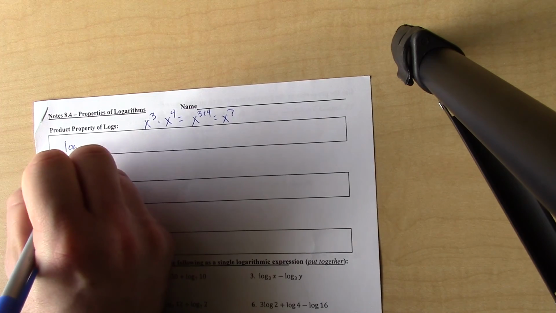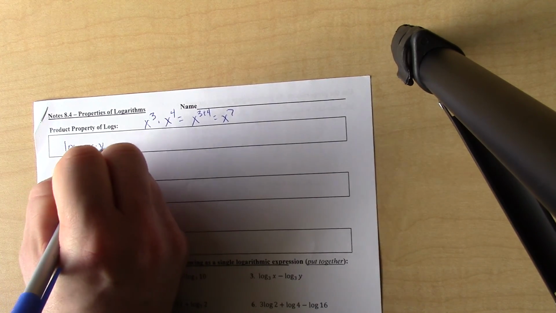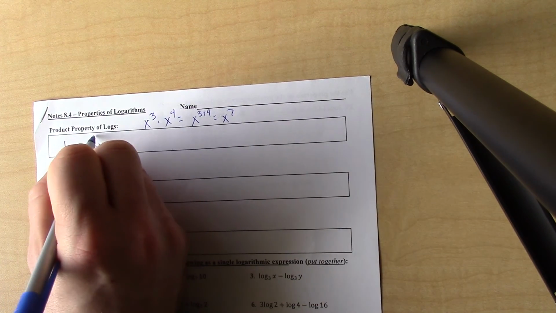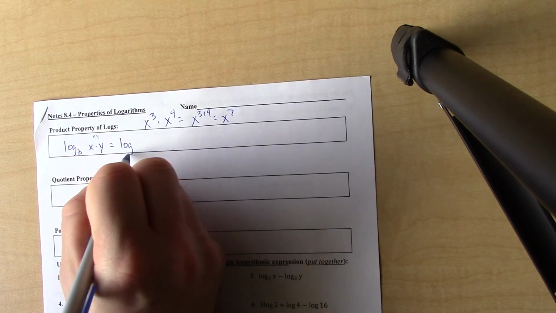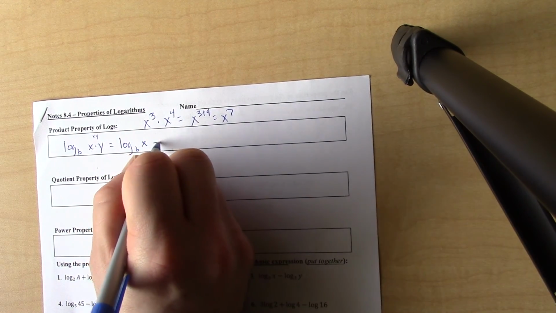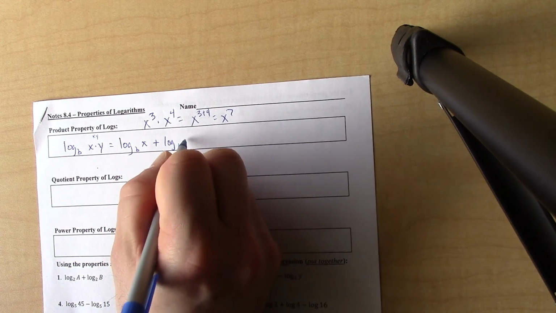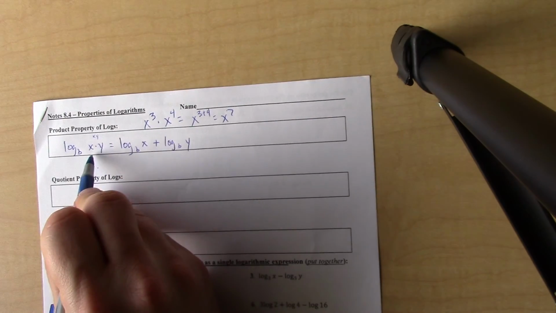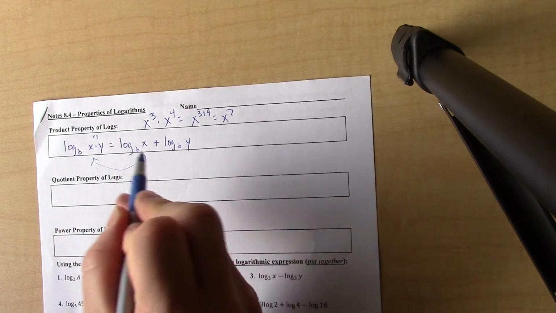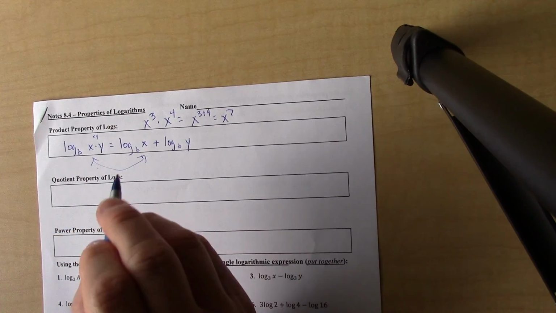If I have log base b of xy, so x times y, written as xy, just like that, it is the same thing as log base b of x plus log base b of y. Now keep in mind, it goes both ways. So you're going to be asked to go from here to here, and you're going to be asked to go from plus to multiply. Okay?